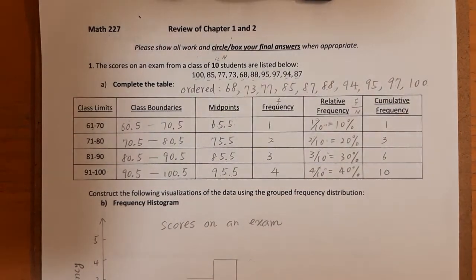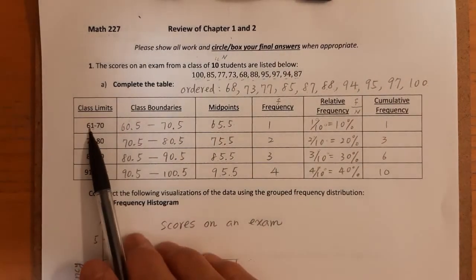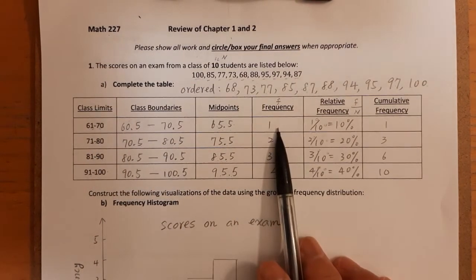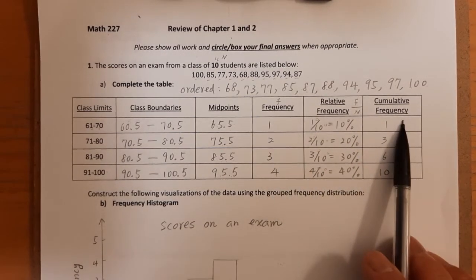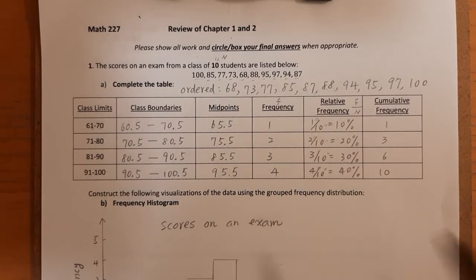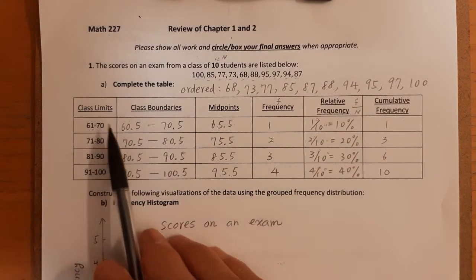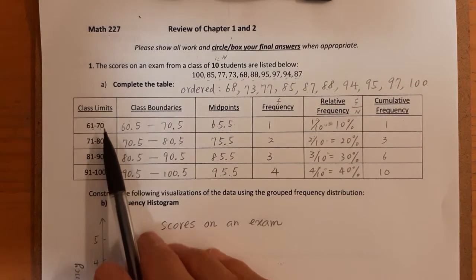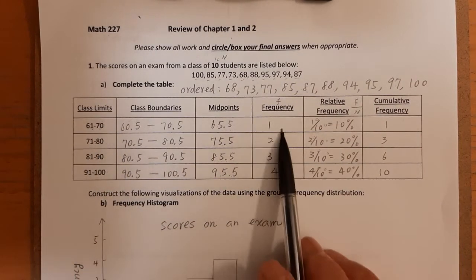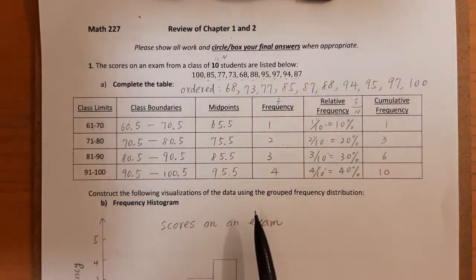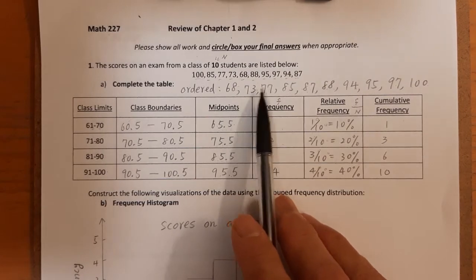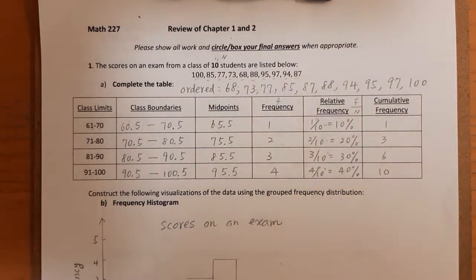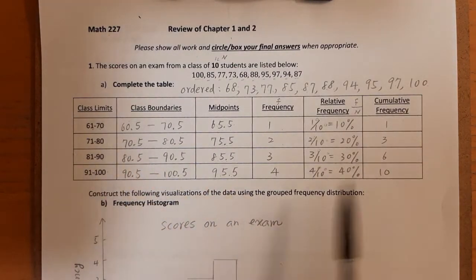Cumulative frequency. Cumulative frequency: from 61 to 70 has 1, so the first one is the same, 1. Cumulative means accumulated. So from 61 to 80 is 1 add 2, which is 3 frequency. 61 to 80 has those 3 numbers: 68, 73, 77. 3 scores. And then cumulated.